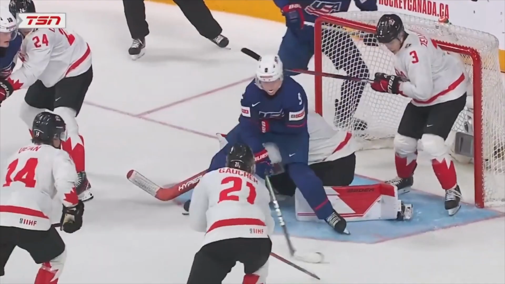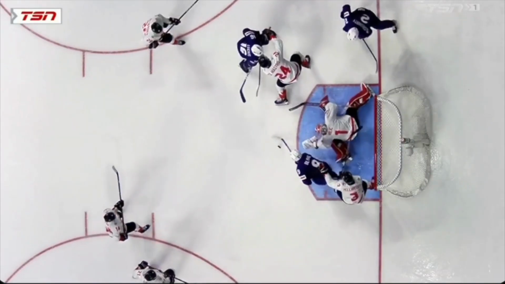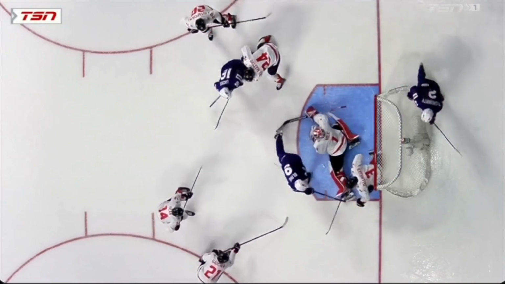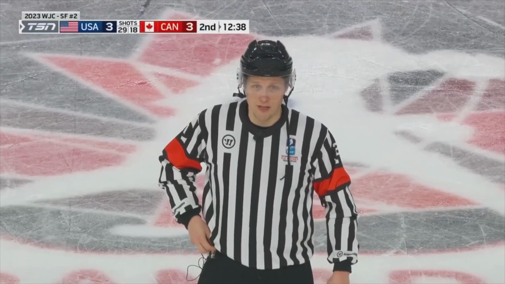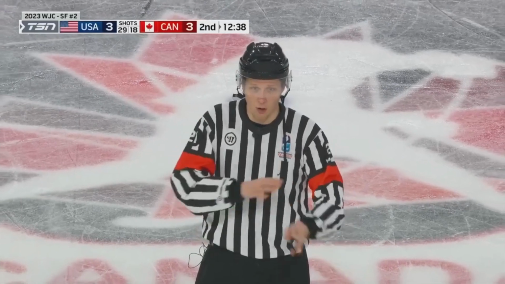And as we get another look at it, Blake was no doubt in the crease here, but in my opinion, watching this one, especially in real time, this appeared to be a good goal to me, if I'm honest. With that said, Canada's challenge would pay off, and the goal got overturned.